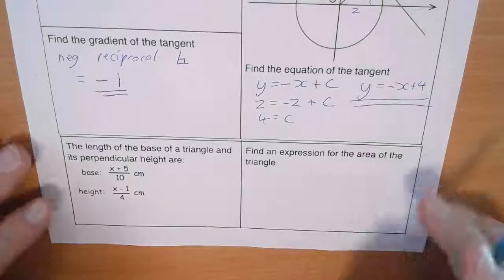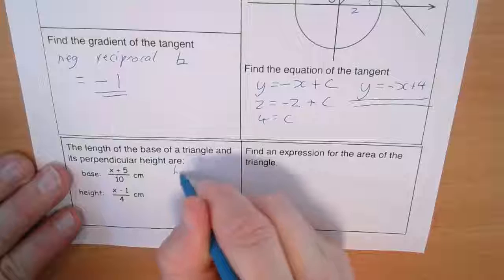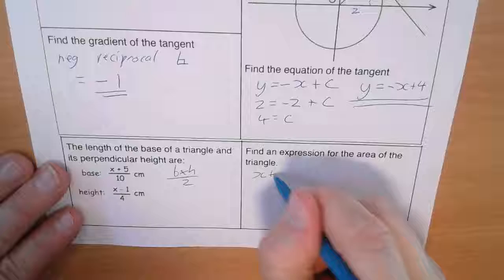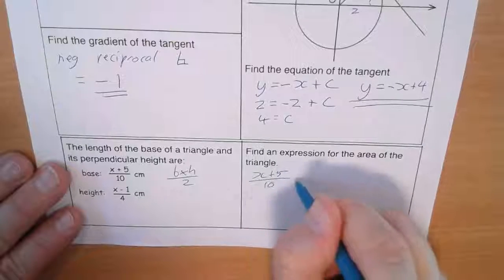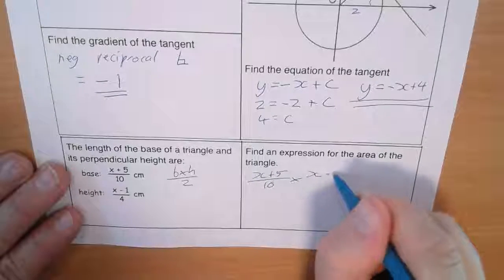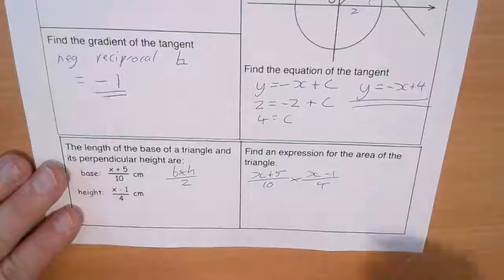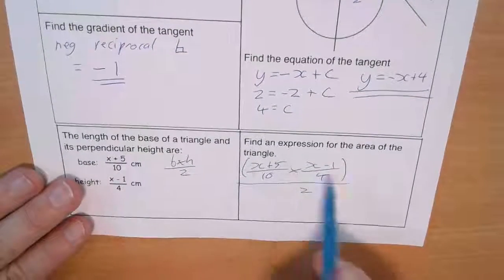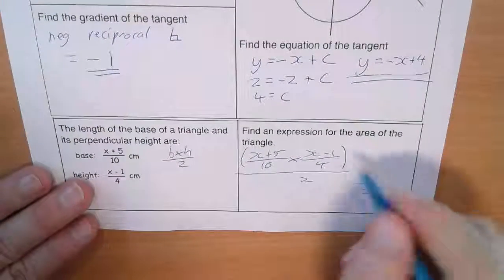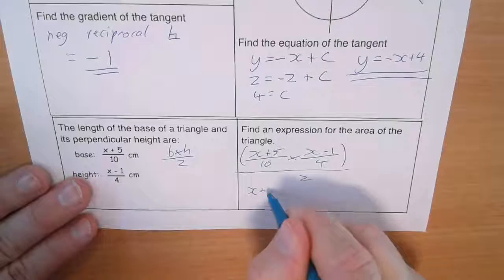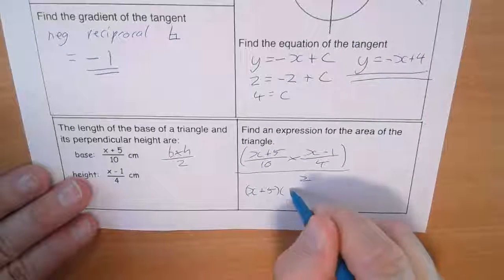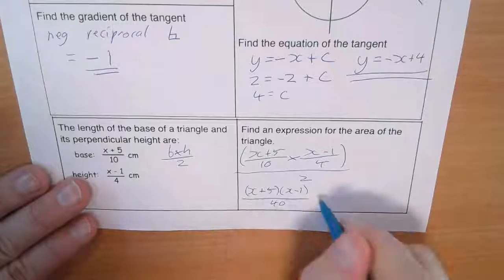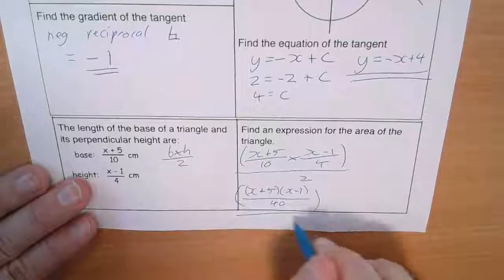So the area of a triangle is base times height divided by 2. So let's do that. I've got the base, which is (x plus 5) over 10. I'm going to times it by (x minus 1) over 4. And then all of that I'm going to have to divide by 2. So let's just do this multiplication out first. So I've got (x plus 5)(x minus 1) over 40, and then all of that is going to be divided by 2.